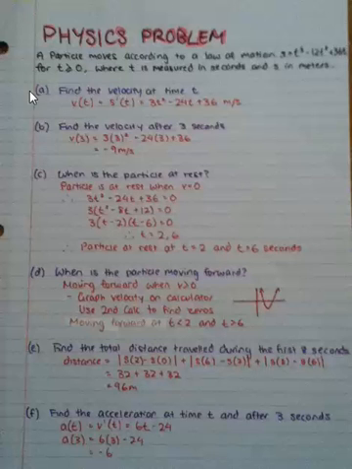So today we're doing a physics problem. The problem is a particle moves according to a law of motion, s equals t cubed minus 12t squared plus 36t, for t greater than or equal to 0, where t is measured in seconds and s is in meters. So part A is find the velocity at time t.